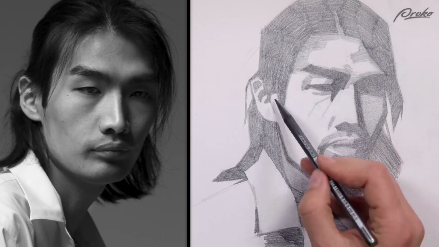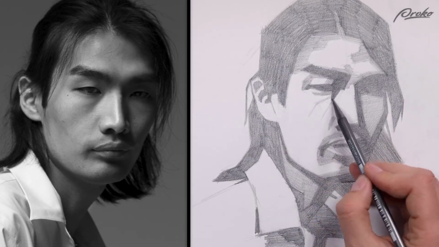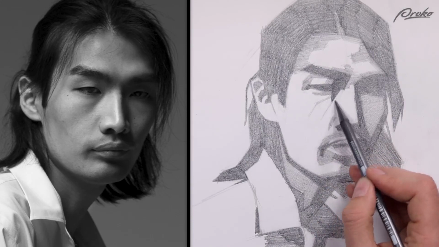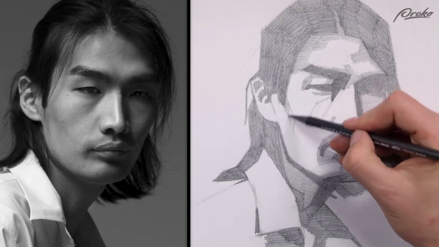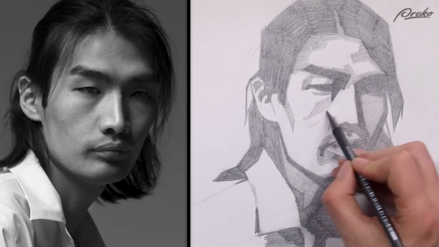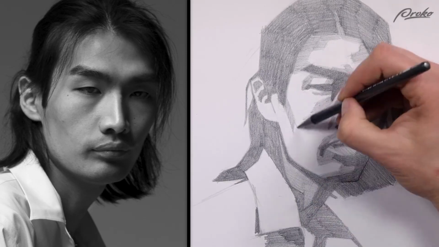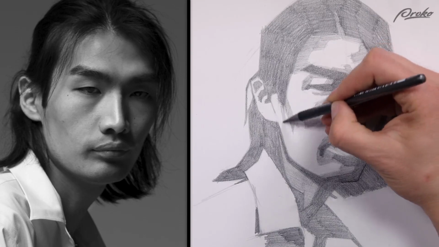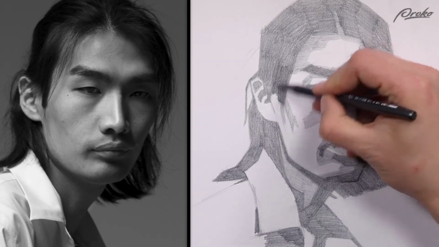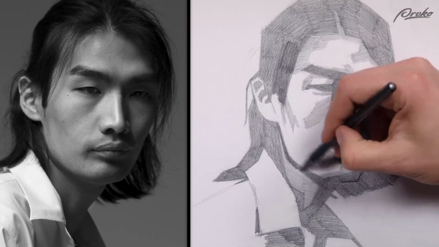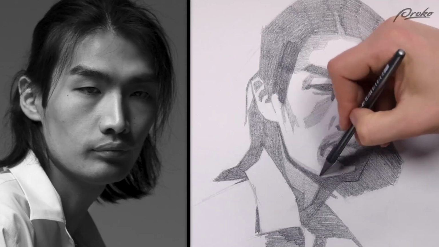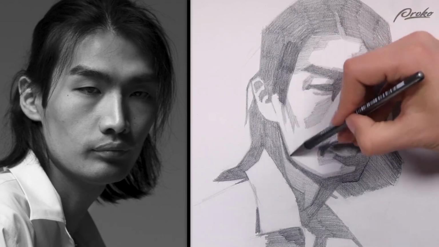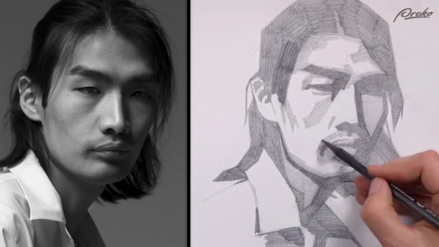Now this whole cheek right here has the full value range here. We put the shadow, then a lot of this is going to be dark halftone, and then the side plane of the cheek right here has a little dark halftone coming in. Okay, and then also in the transition from the shadow of the jaw, there's gonna be a dark halftone. Very skinny. It's a very thin transition, but it's there.